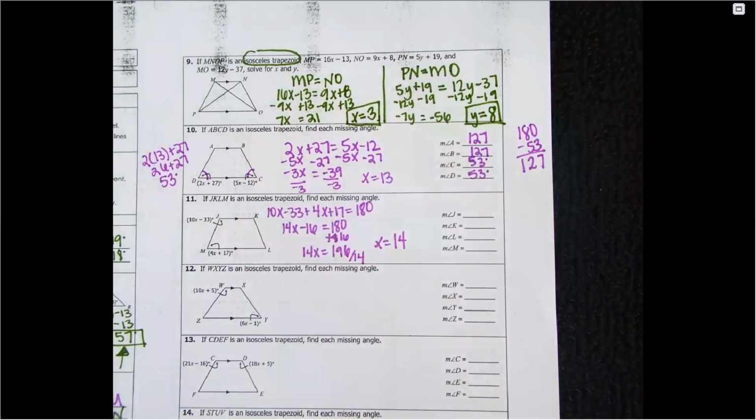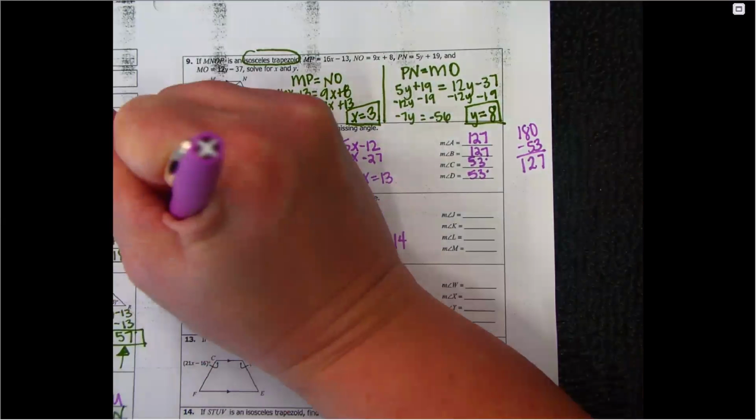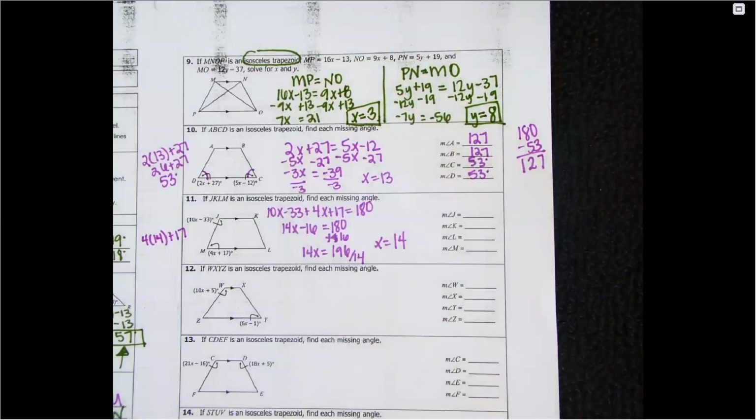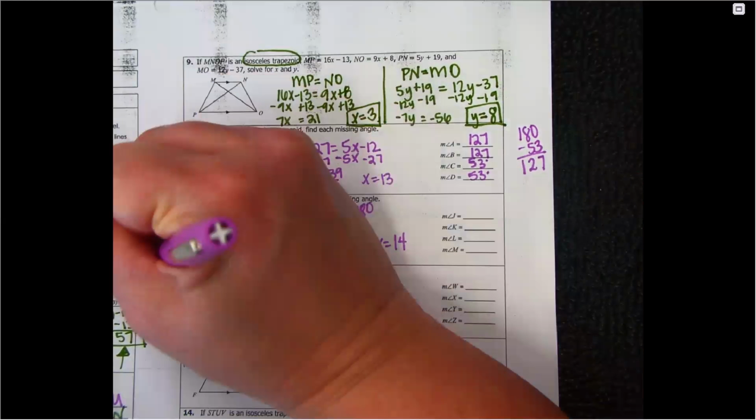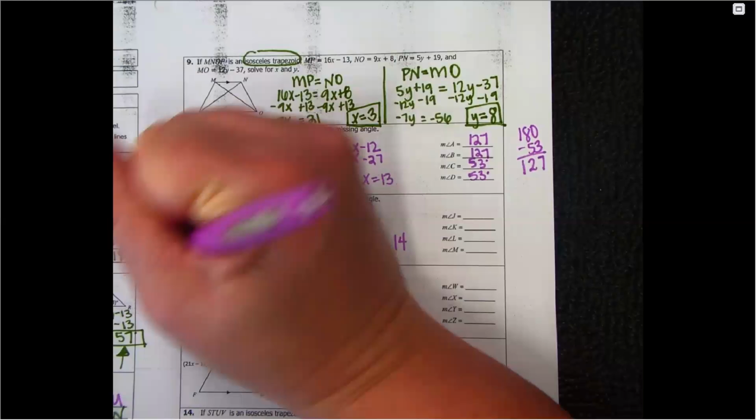What are we going to do here? Does it matter which one? You could plug them in for both. Okay, so which one did you start with? Okay, 4 times 14 plus 17. 4 times 14 is 56, right? Plus 17 is 73.